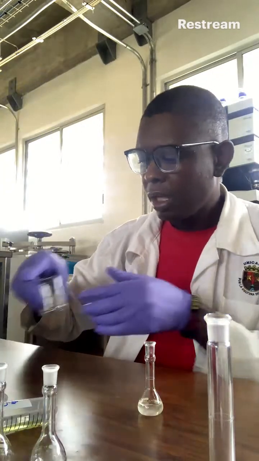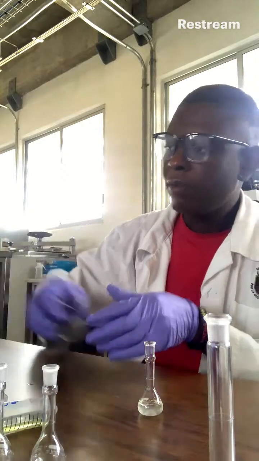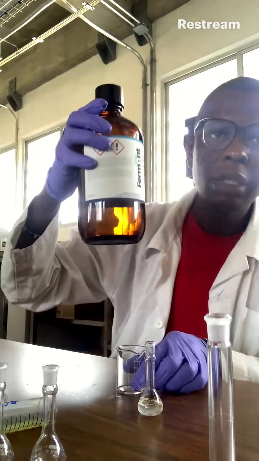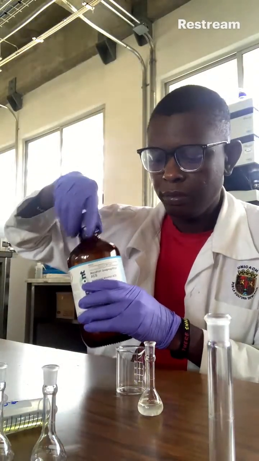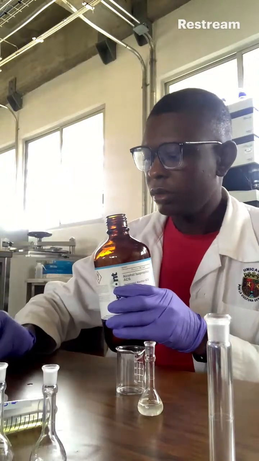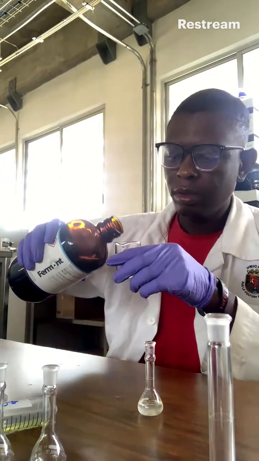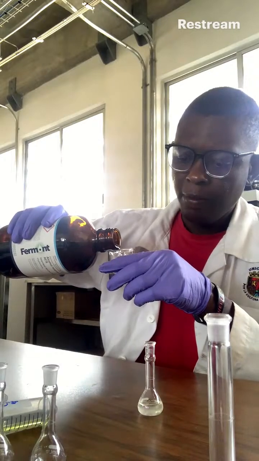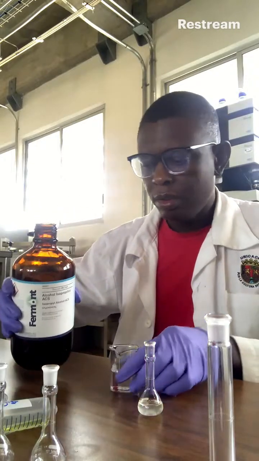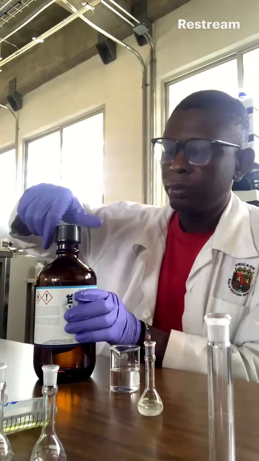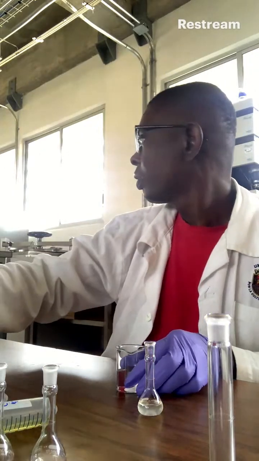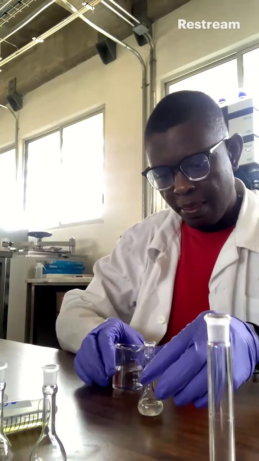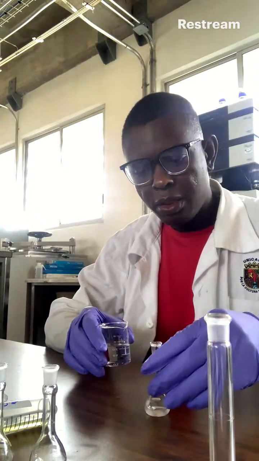Now I'll have to take isopropanol to dilute it. So this is my isopropanol. Now I'll be diluting it to the 10 ml level.